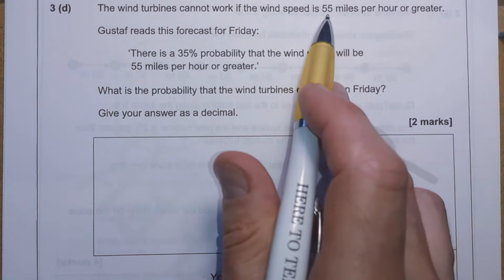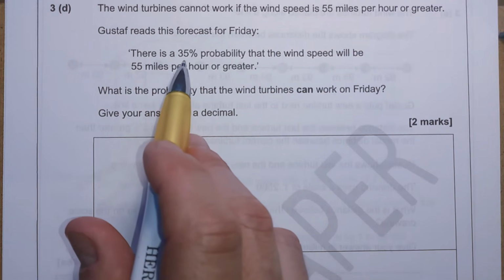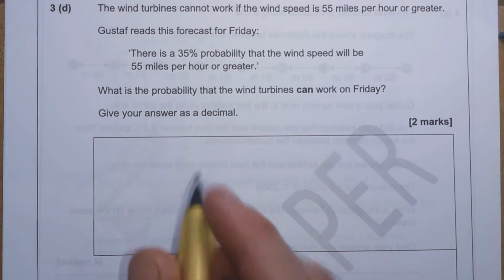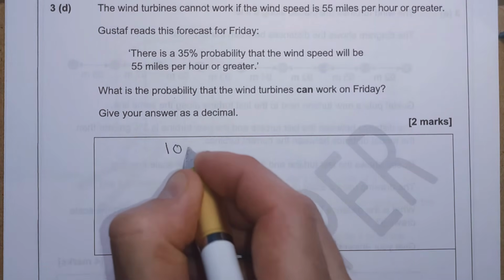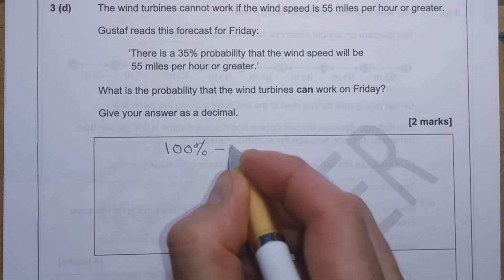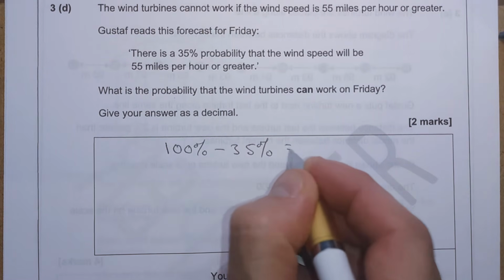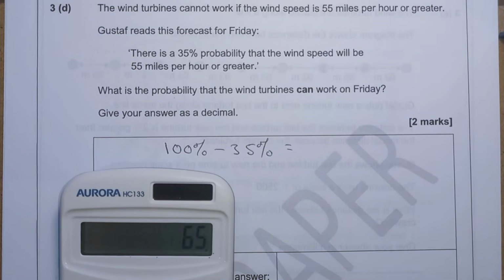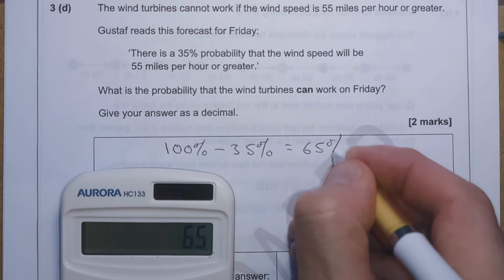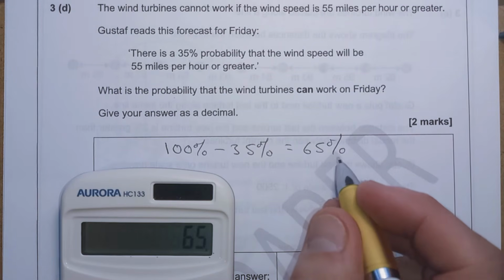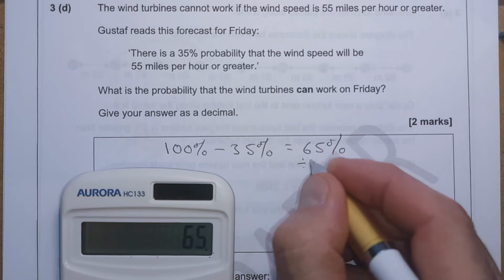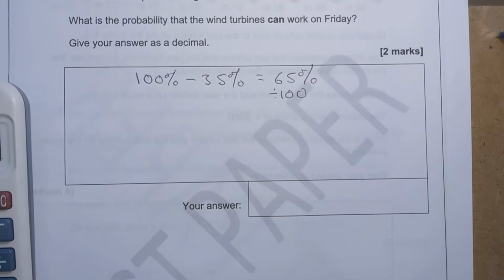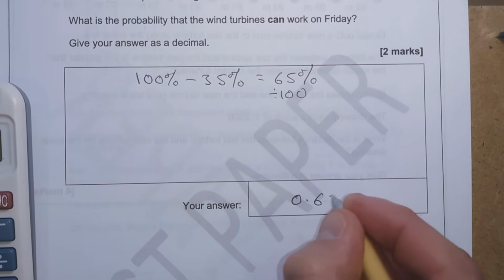So they can't work if it's 55 or more, and the probability of that is 35%. So the probability that they can work is going to be 1, or think of it as 100%, minus 35%. So 100 minus 35 is 65%. And if we want to turn that from a percent into a decimal, we just divide it by 100, which gives us 0.65.